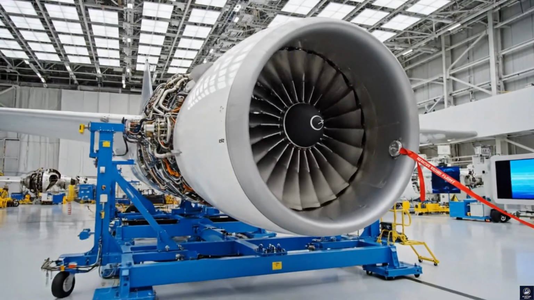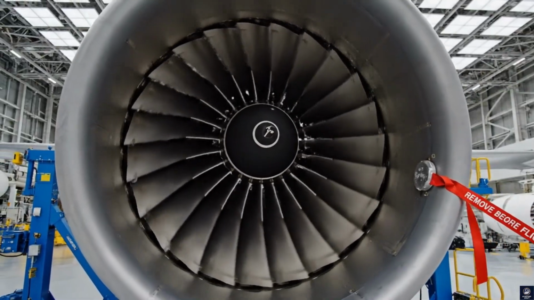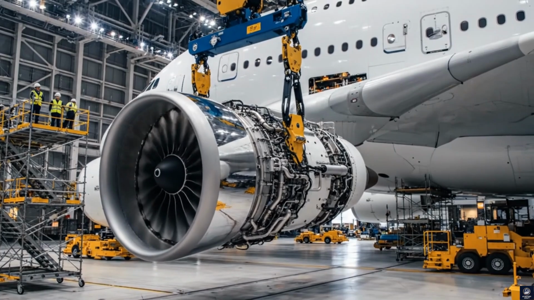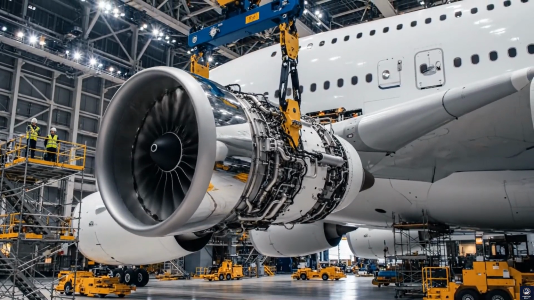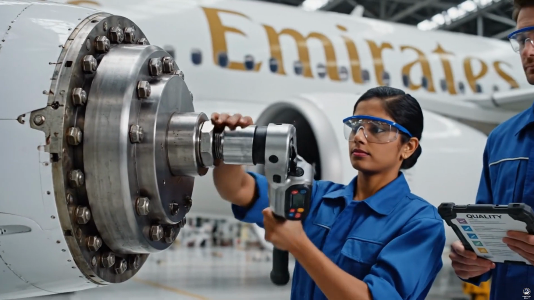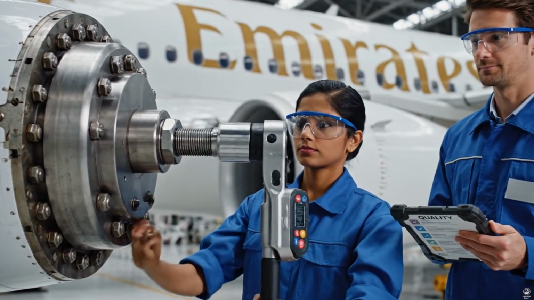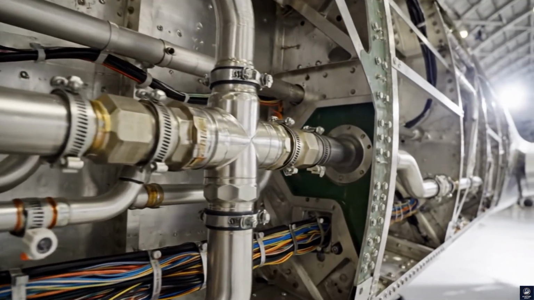Completed jet engine prepared for Emirates aircraft installation. Jet engine lifted toward wing of world's largest passenger aircraft. Fuel system connection inside aircraft wing structure.